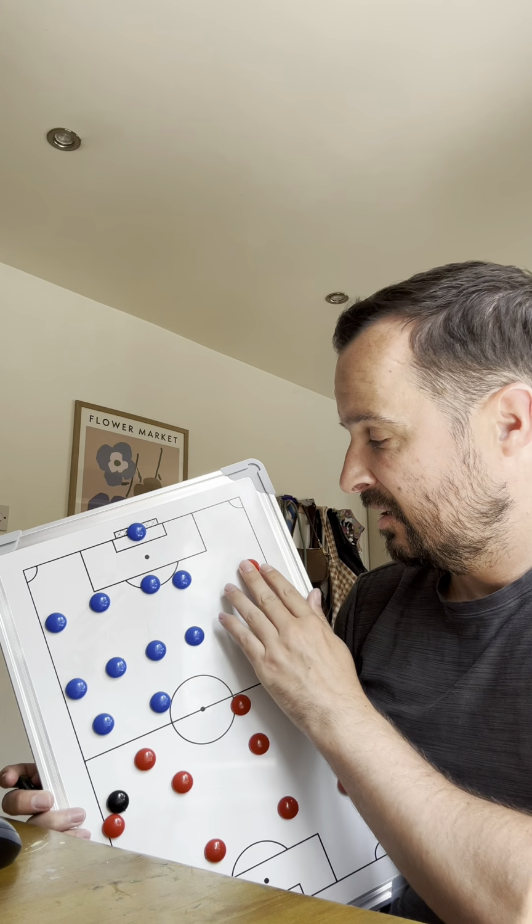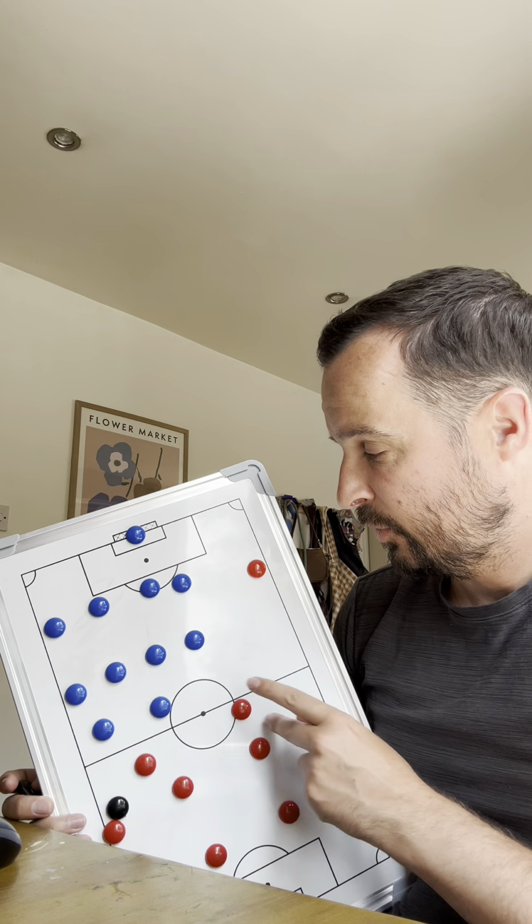And that's where the obvious problem arises. Do I stick to my man or do I come in and tuck in? And the obvious answer is that you come in and tuck in and you defend the space, and once that ball switches, you can then come back across to your player again.